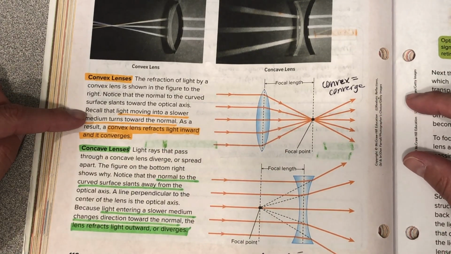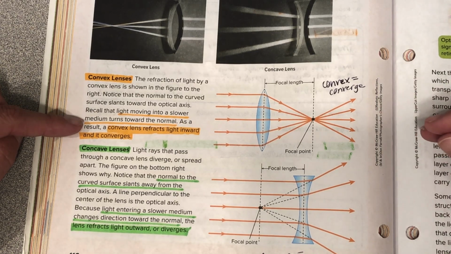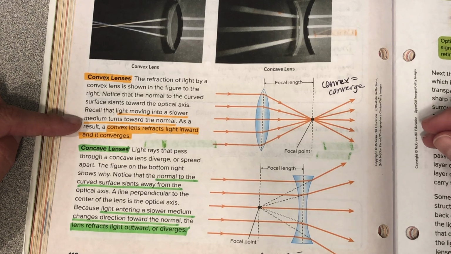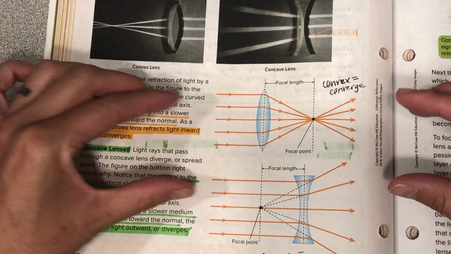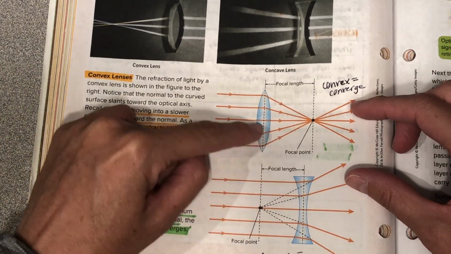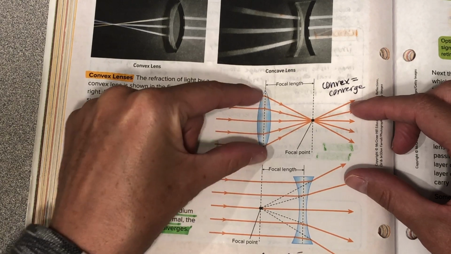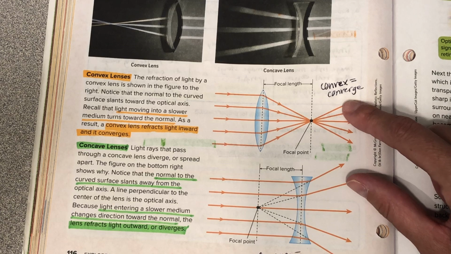Recall that light moving into a slower medium turns toward the normal. We talked about that in the previous reading. As a result, the convex lens refracts light inward and converges. So everywhere it's going to go through the glass and it's going to bend toward the normal. Now the normal is going to be right here, so they're all going to be bending towards that, coming to a focal point. So convex means to converge.